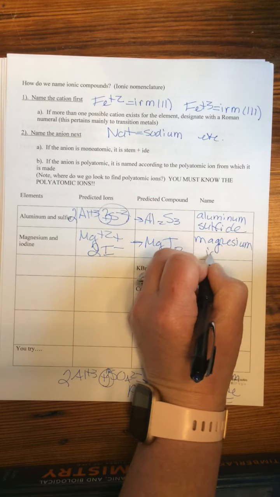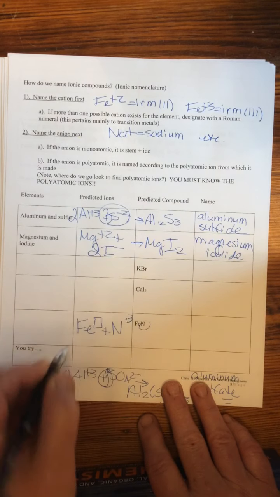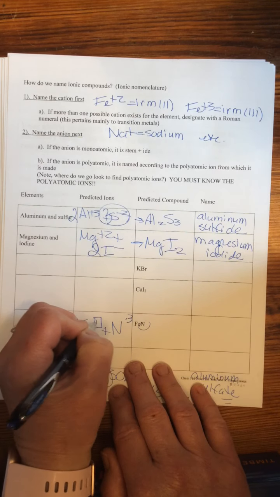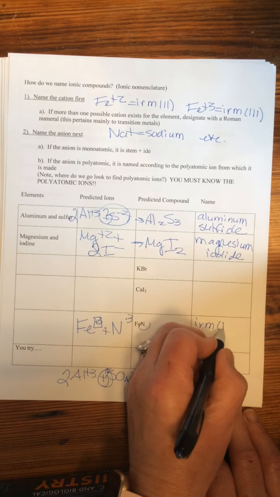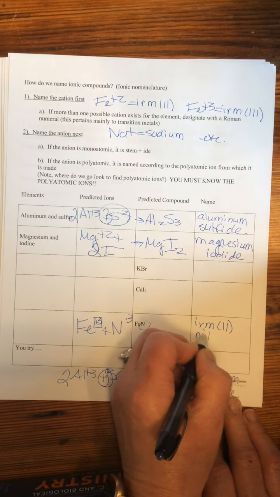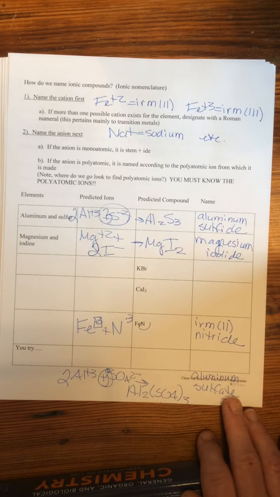Okay, let me drop down to this one. Iron is on the list, so I don't know whether it's a 2 or a 3, but I do know nitrogen is in group 5, and we'll want to gain 1, 2, 3. Therefore, this has to be a plus 3, and therefore my name is iron 3 nitride.